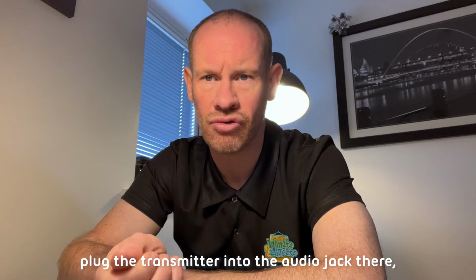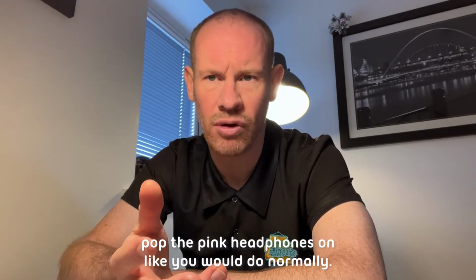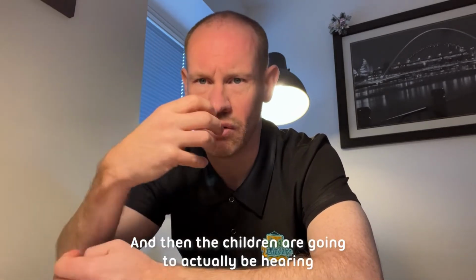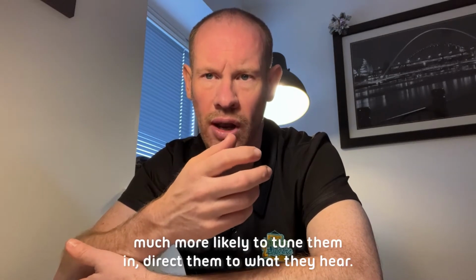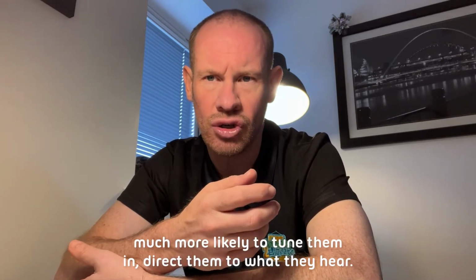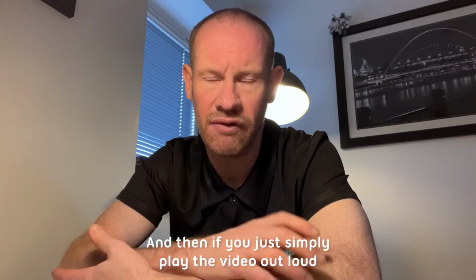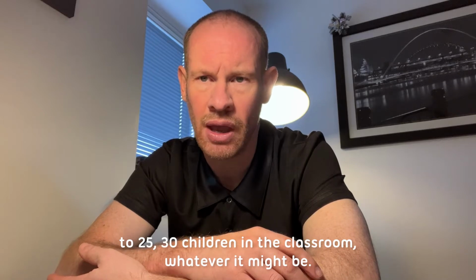Plug the transmitter into the audio jack there, pop the pink headphones on like you would do normally, and then the children are going to actually be hearing the sounds of the rainforest through their headphones, much more likely to tune them in, direct them to what they're hearing than if you just simply play the video out loud to 25, 30 children in the classroom, whatever it might be.